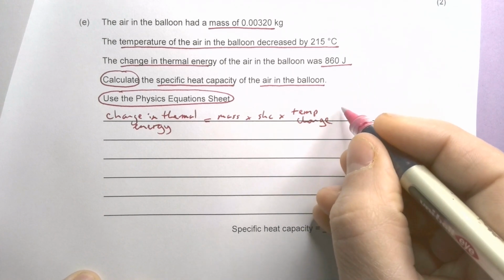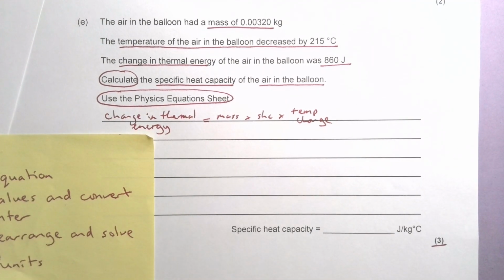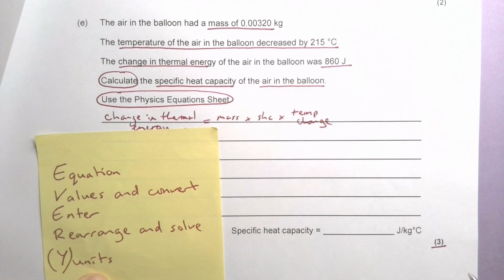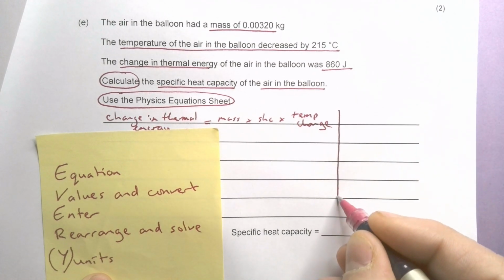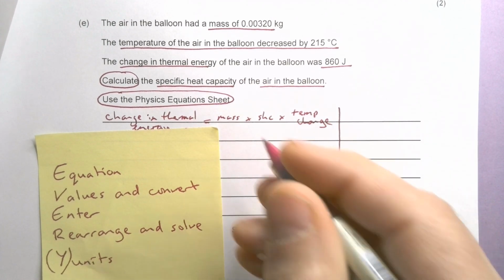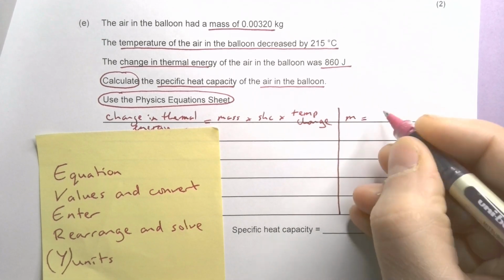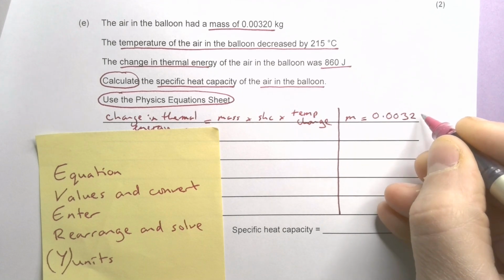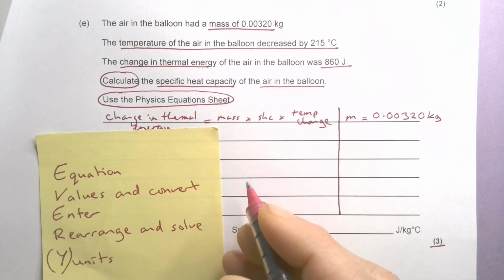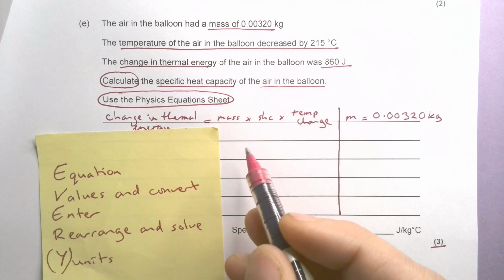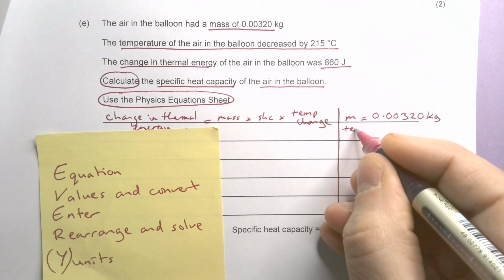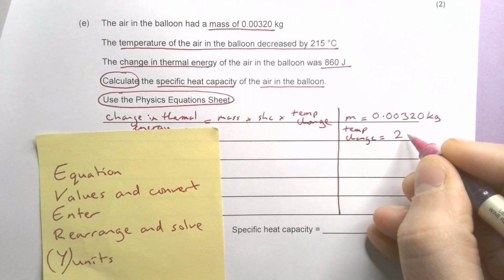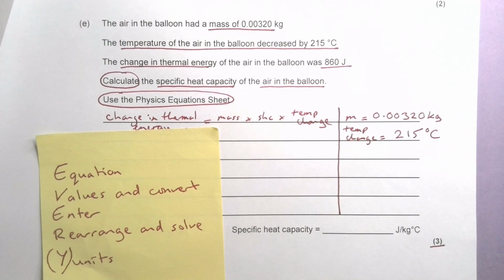I've done my equation, so my next bit is values, and convert if I need to. Now it's only 3 marks this question, so it's unlikely I'm going to have to convert any values. I'm going to put my line down there. What have I got? Well, I've got the mass, that's 0.00320 kg. kg, I'm happy, I'm not going to change that. The temperature change is equal to 215 degrees C. Okay, it tells me that.